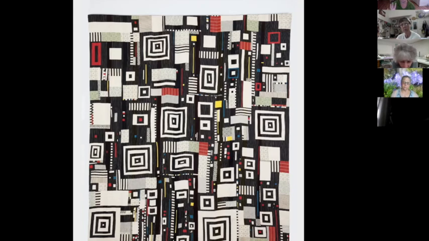Perhaps the square within a square within a square, the black and white targets of squares might be a dominant design element because they are repeated. It feels like they're bigger and more of them just by a little bit at the bottom. There was something I was going to say and I forgot.